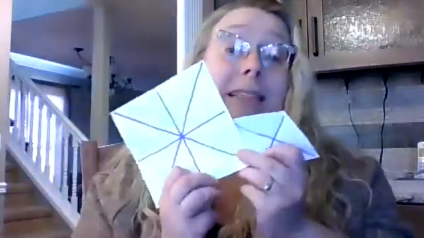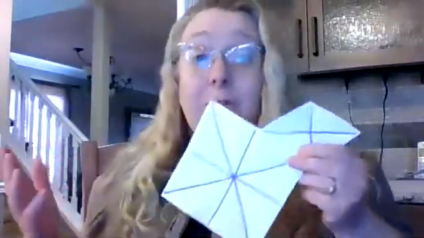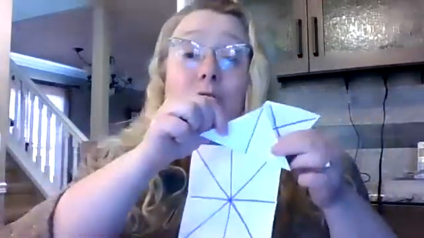Symmetry is so much fun. Did you know that there are so many things in nature that have symmetry as well? It is so cool. Today, you get to do a fun activity where you're going to draw the line of symmetry on different shapes to show if they are exactly the same on both sides. I can't wait to see your work.